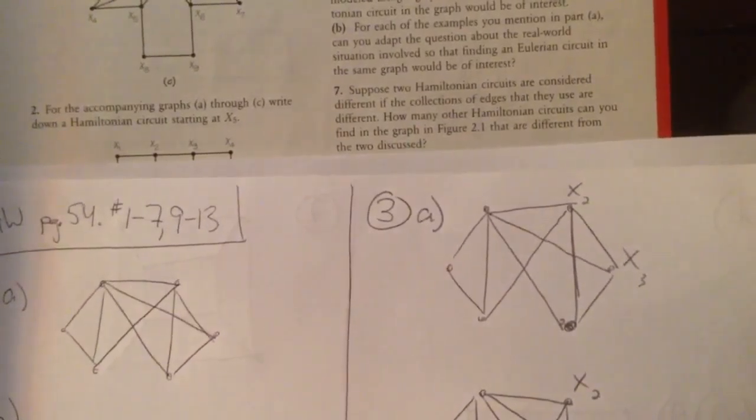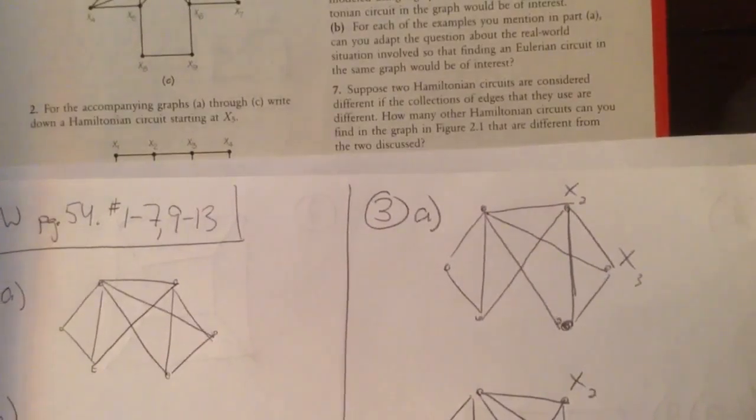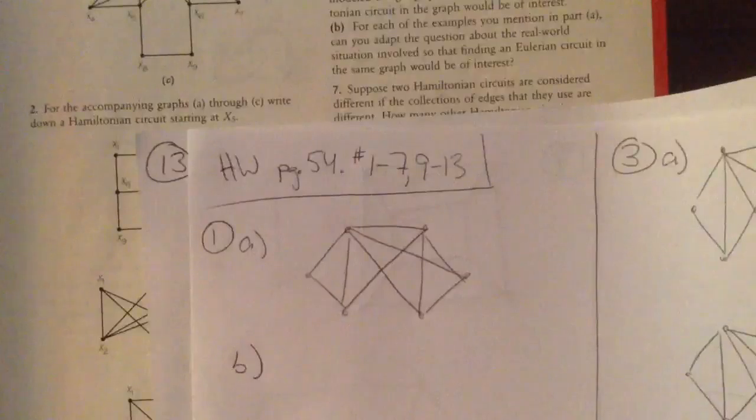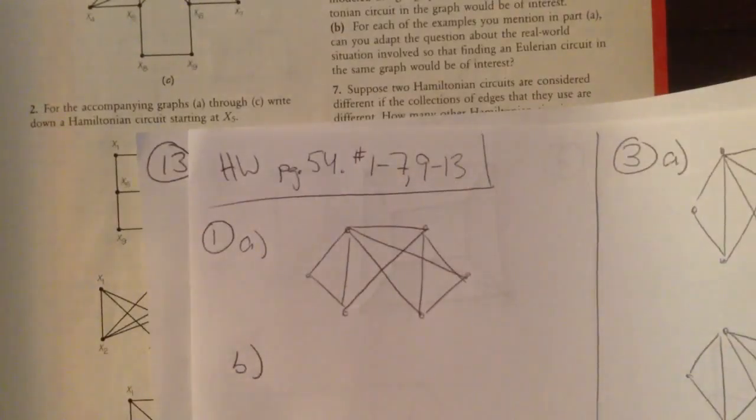Hello and welcome to the first homework in Chapter 2 dealing with the traveling salesman problem and Hamilton circuits. So, let's start at the beginning. I'm sorry, I've had to change the format I'm going to do these videos because of outside constraints.